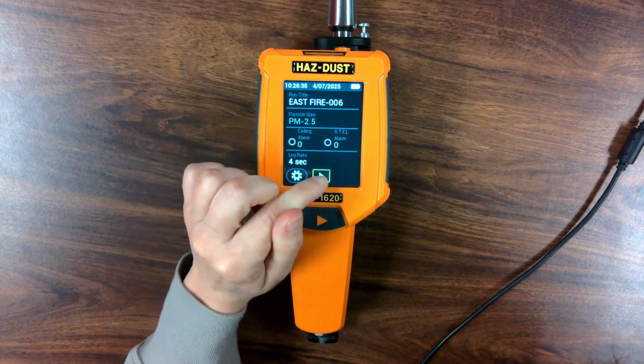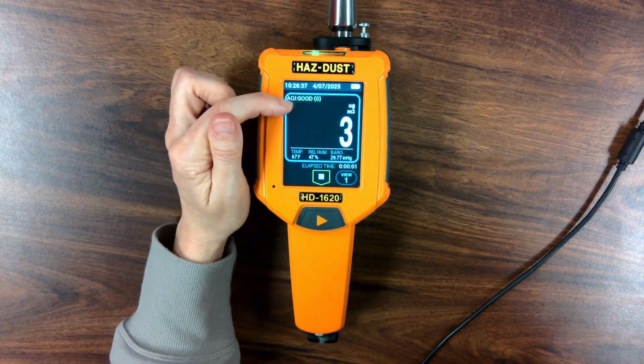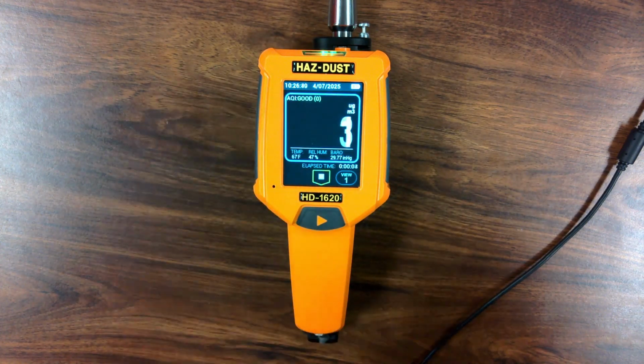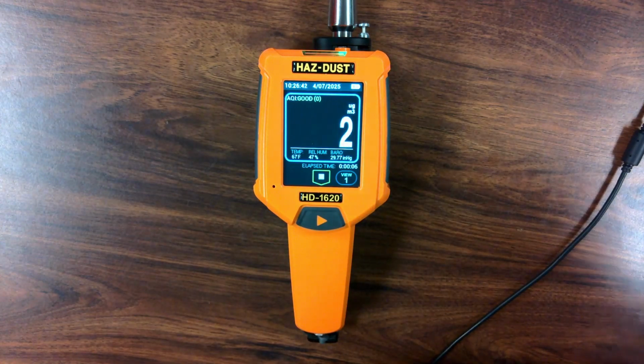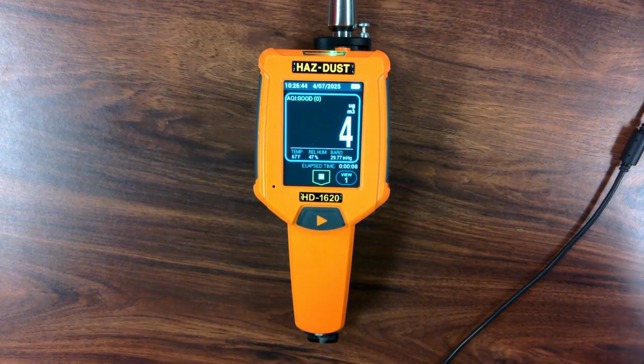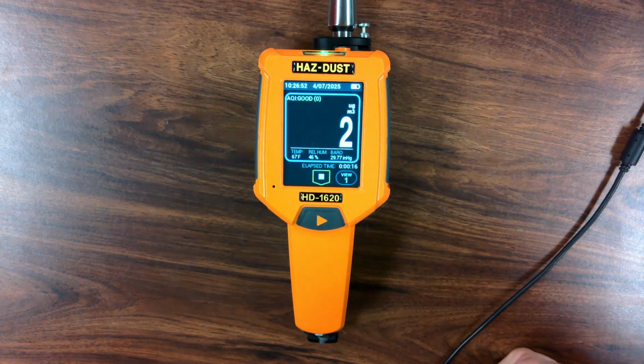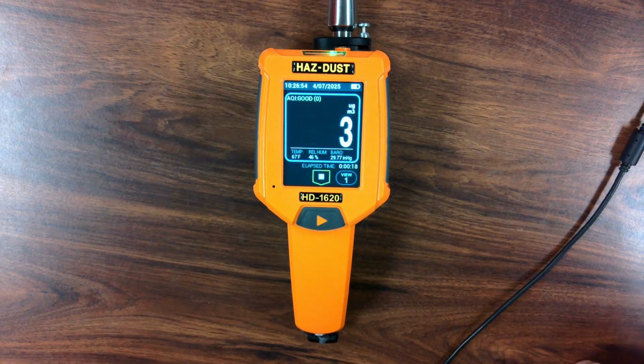All right, I had mentioned the AQI earlier, and you'll see this air quality index here. The air quality index, as I mentioned, is the EPA AirNow Air Quality Index for PM 2.5. And that air quality index is color coded. As you can see right now, it says good, and it says 0. It is on an average, so when you first turn the instrument on, it will read 0 until there's enough data to actually register a number.